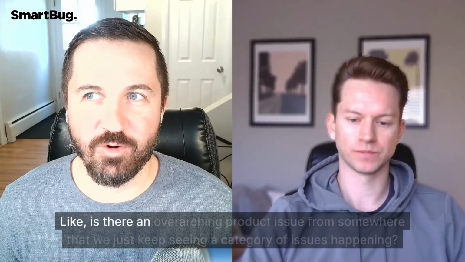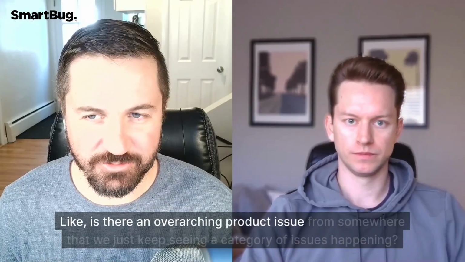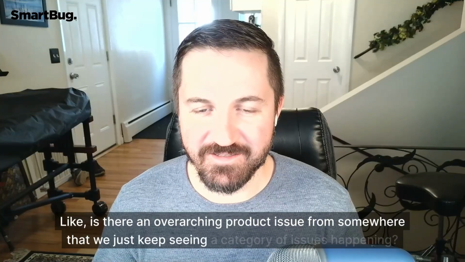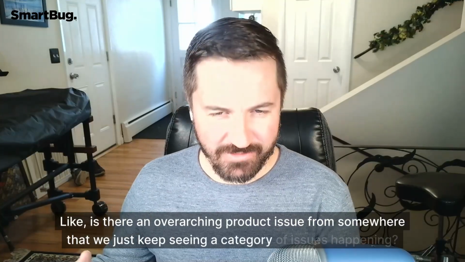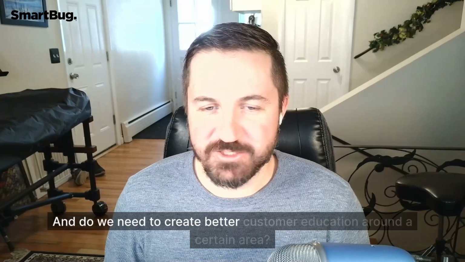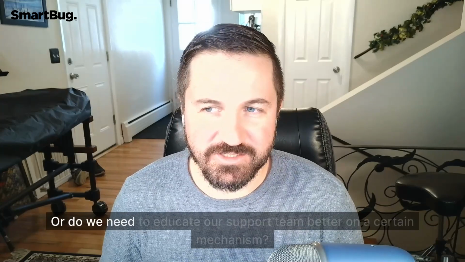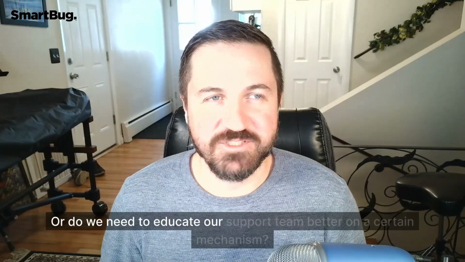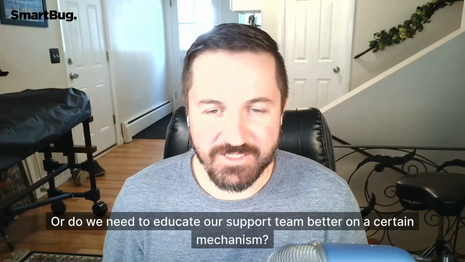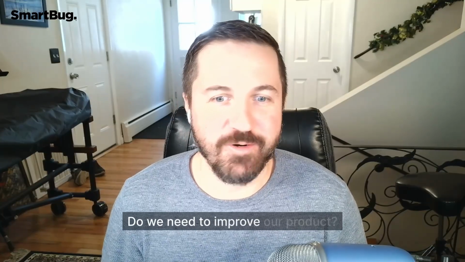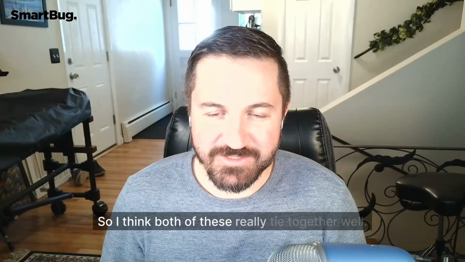And also think of it, similar to prompt number 4, as summarizing tickets from this last month. Is there an overarching product issue where we just keep seeing a category of issues happening? Do we need to create better customer education around a certain area? Or do we need to educate our support team better on a certain mechanism? Do we need to write a new article? Do we need to improve our product? So I think both of these really tie together well.